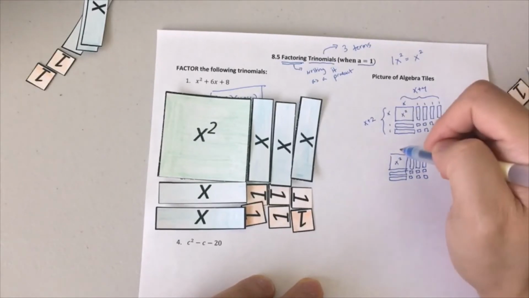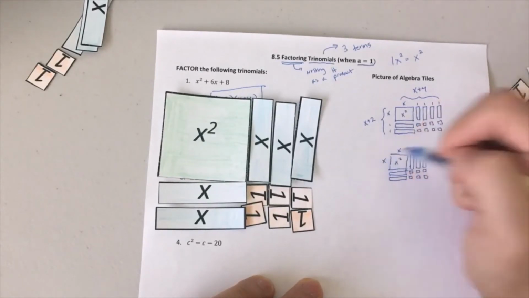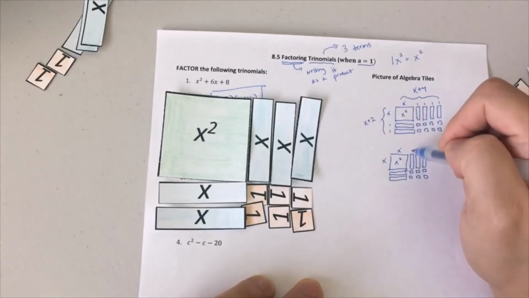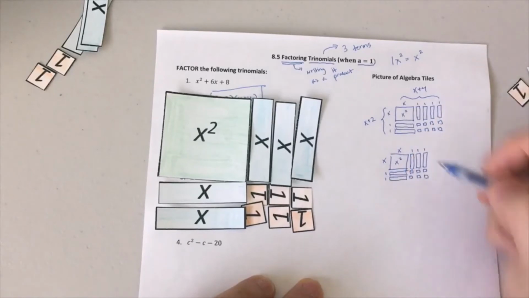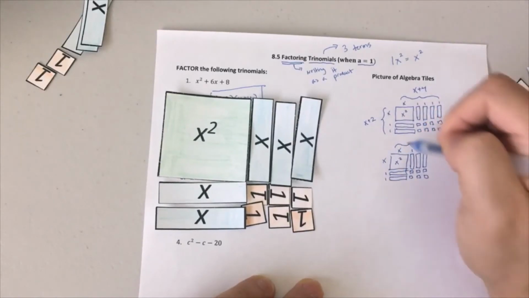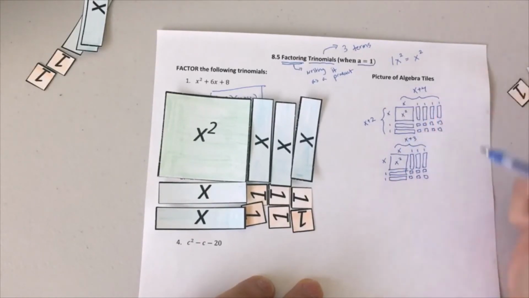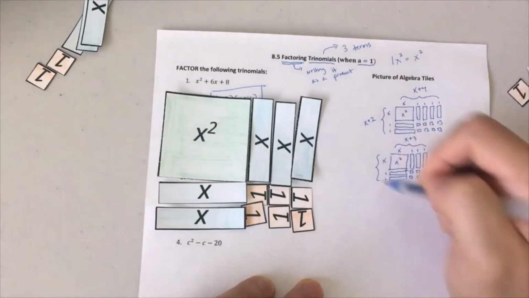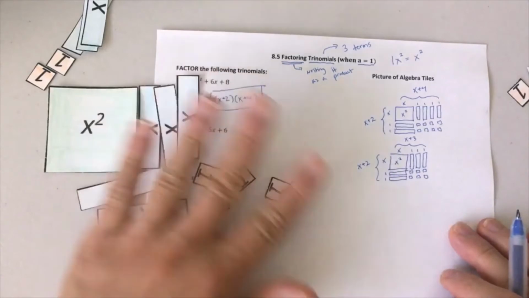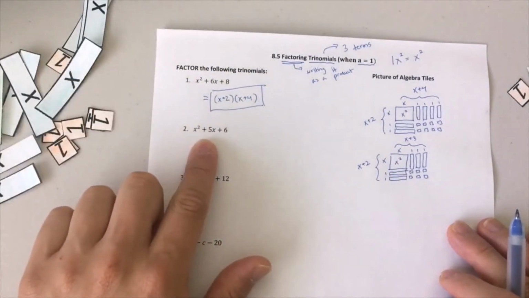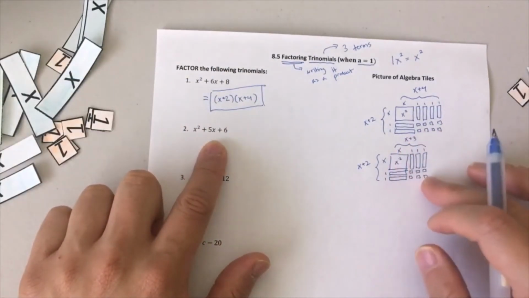Now from here, I know that this x squared tile has dimensions x by x. Each of these short ends of the rectangle has length 1. Same thing here. And so when I look at the length of this rectangle, I get x plus 3. And when I look at the width of this rectangle, I get x plus 2. And so once again, x squared plus 5x plus 6 represents the area of this rectangle.